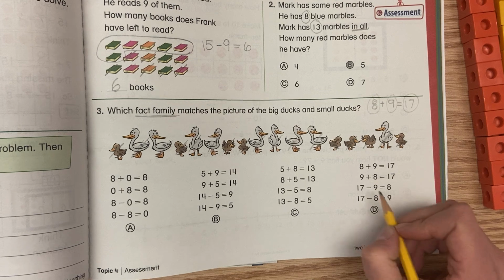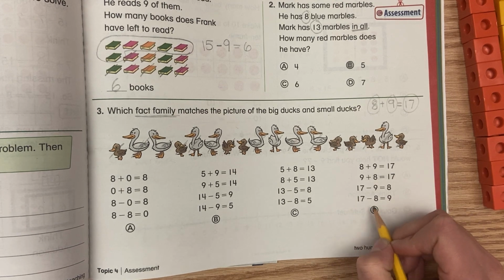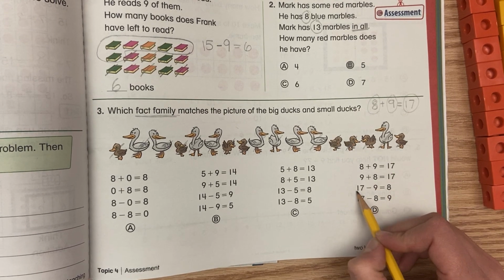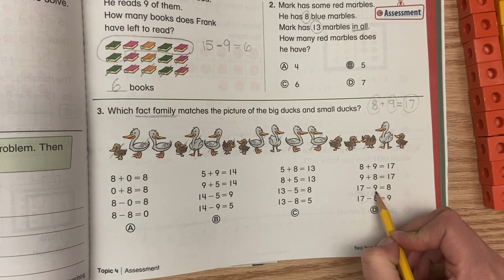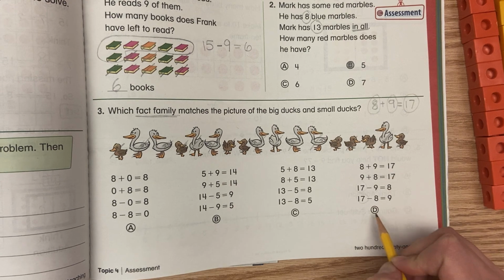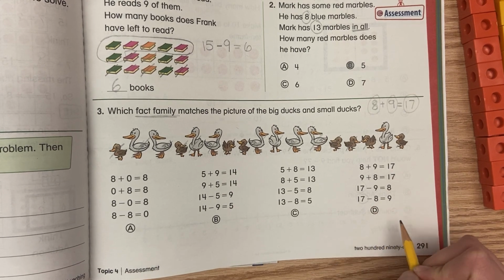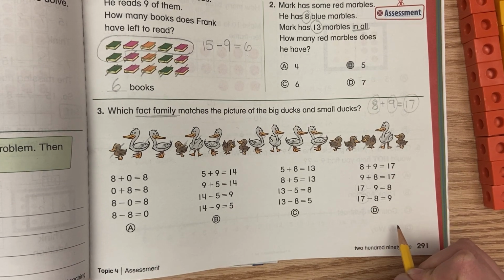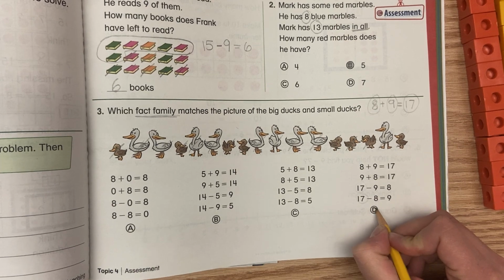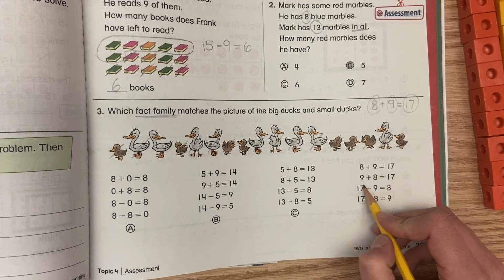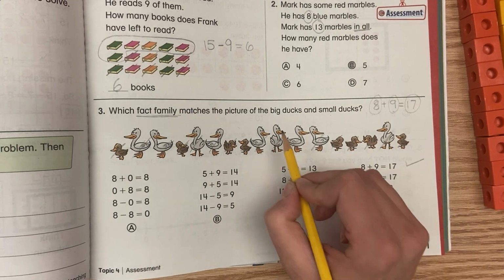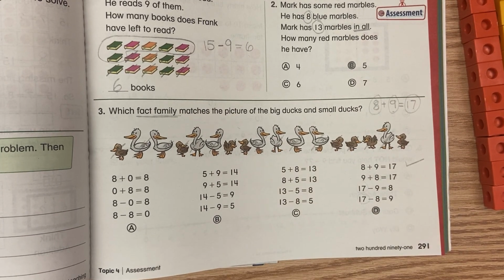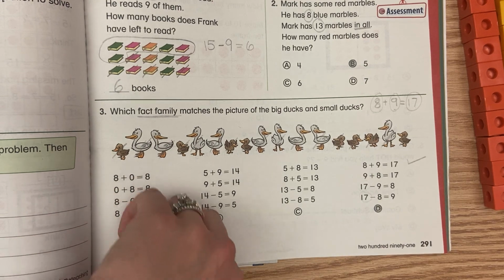That sounds correct. And then the last 2 subtraction equations, 17 is the whole, which comes first in both equations. Then they subtract the first part, which is 9, equals 8, and then they subtract the other part from 17, which was 8, equals 9. All 4 of these equations have those 3 numbers and that's why it matches the picture of the big and small ducks. Okay, turn the page.